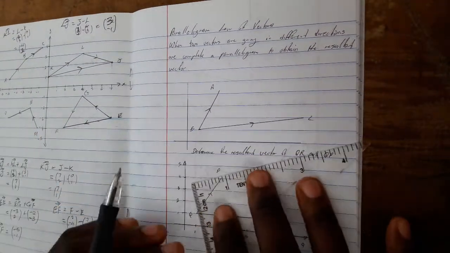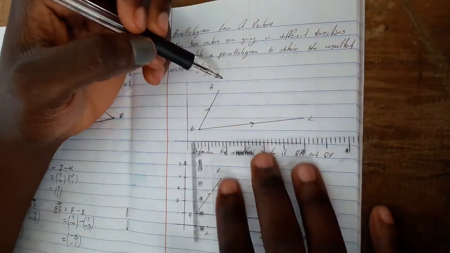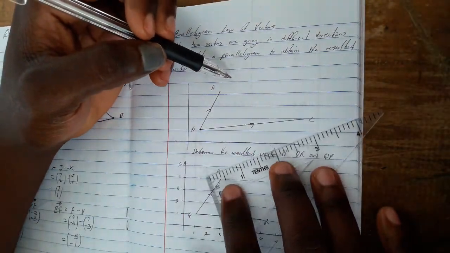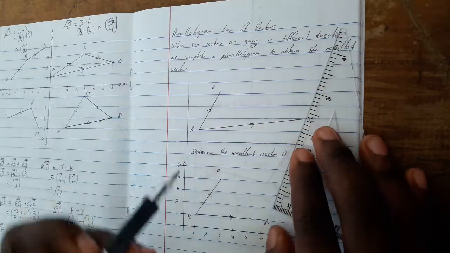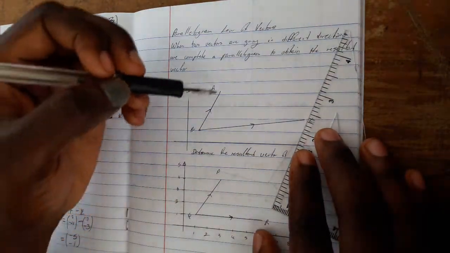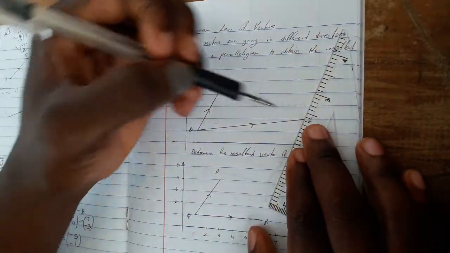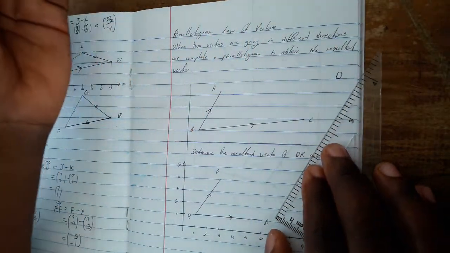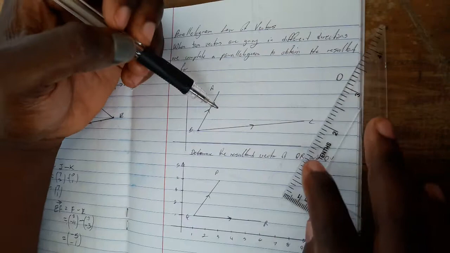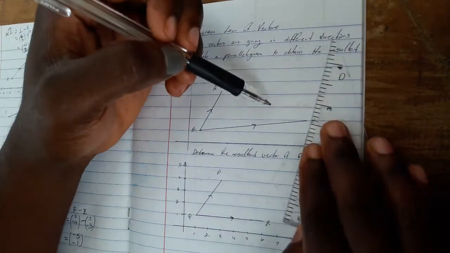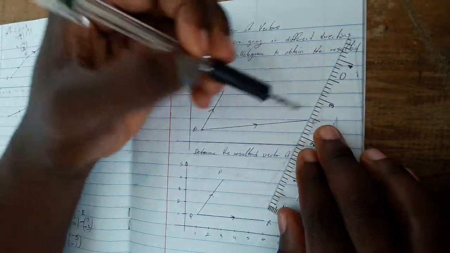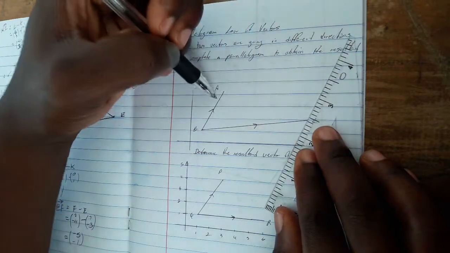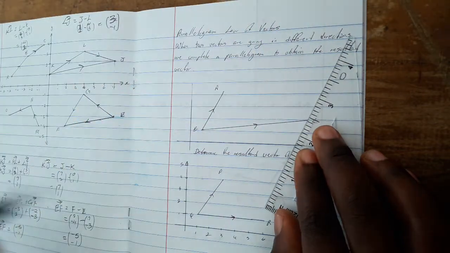Very easy stuff. The property of a parallelogram is that opposite sides are parallel and equal in length. For this parallelogram here, the side AB has to be parallel to the opposite side CD. We don't see the D here, but we know the D has to be somewhere out there. And it has to be an equal vector as we did before.